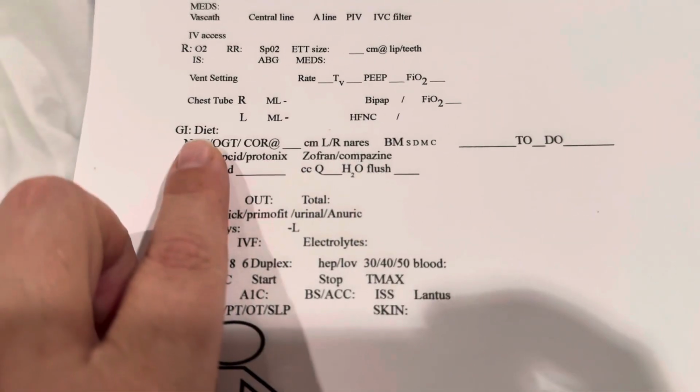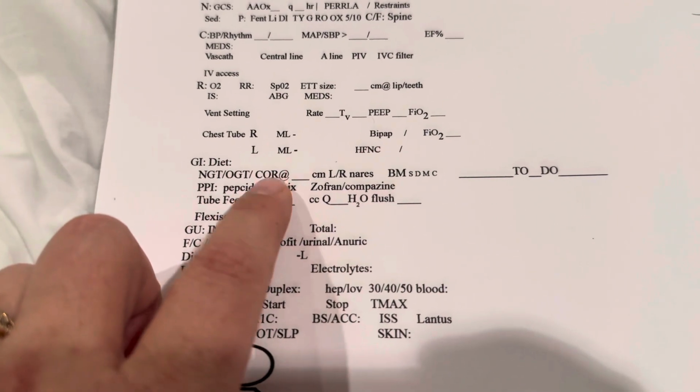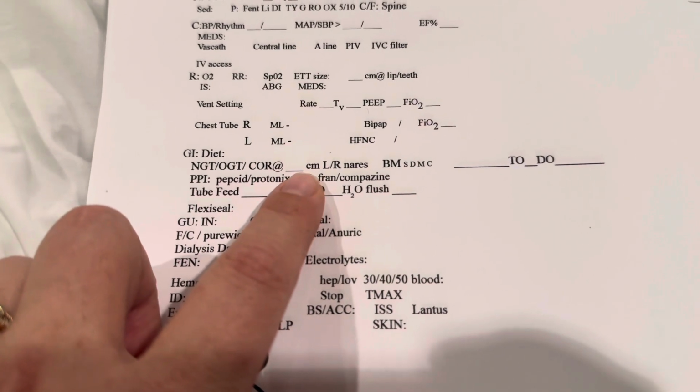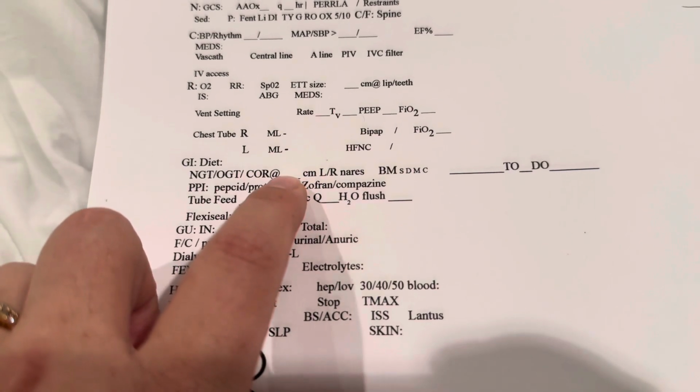Okay, let's go back. So GI, I put the diet here, whether they're NPO or on tube feeding, if they are NG, OG, or this is a Cortrak. So not every hospital has this. It's also like a Dobhoff. It's just a small bore feeding tube. And then if it's in the NARS, where it's at.